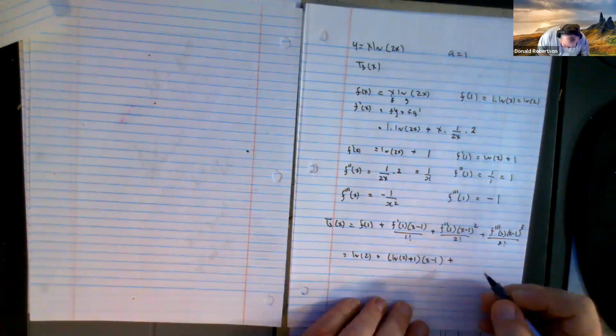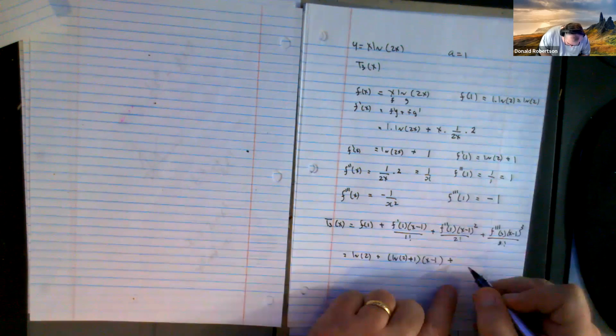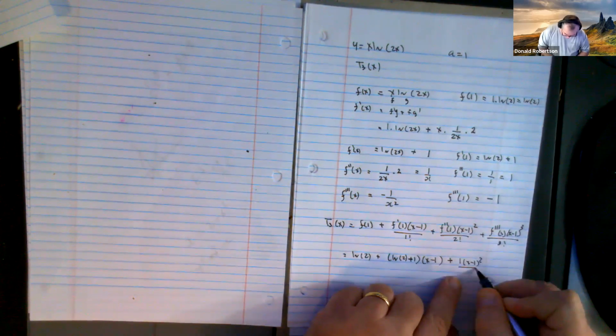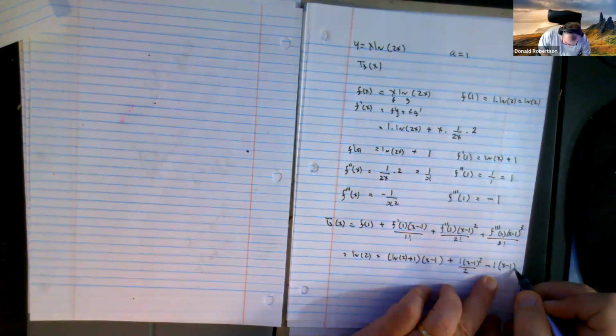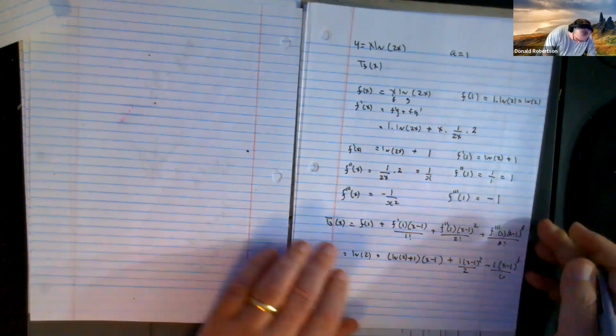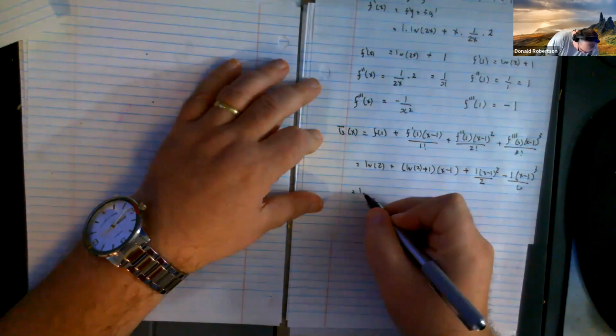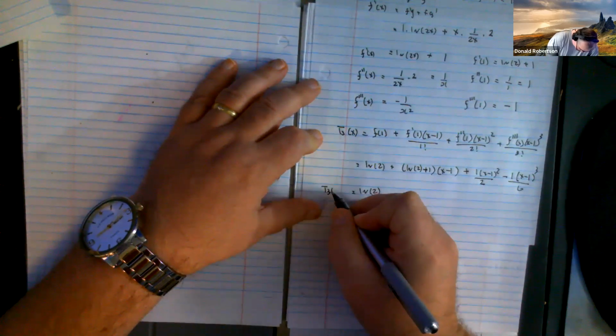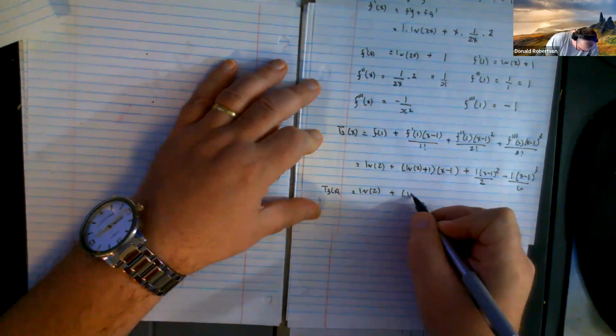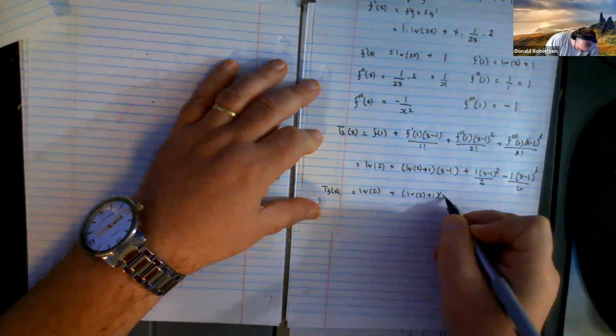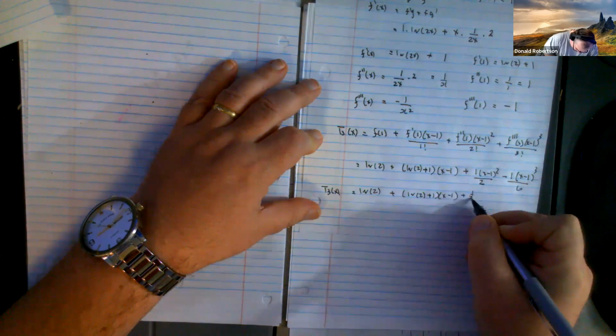Over 1 factorial is over 1, so I don't really need to worry about that. The next one is 1, x minus 1 squared over 2 factorial, which is 2. And the next one is negative 1, x minus 1 cubed over 6. You typically just leave these guys alone. So this really ugly thing gets left alone. I'd call that a half x minus 1 squared and take away 1/6 x minus 1 cubed. Is that what you were thinking about?